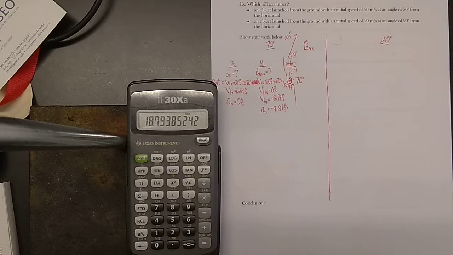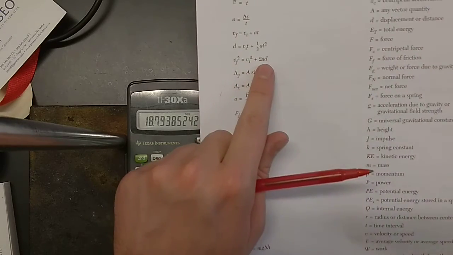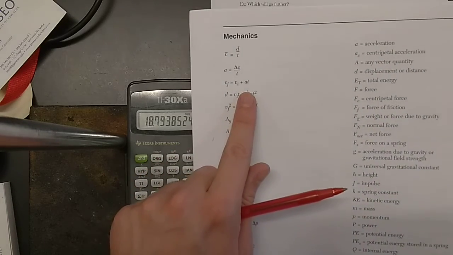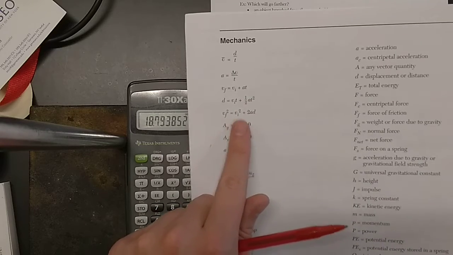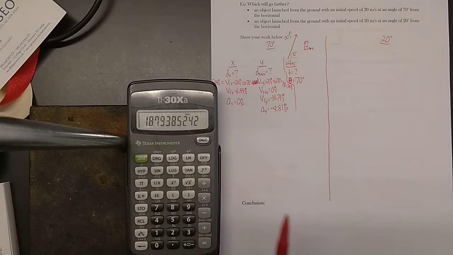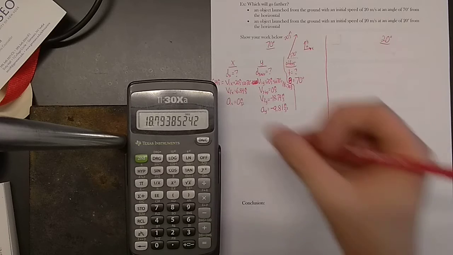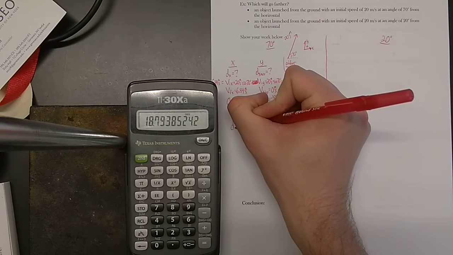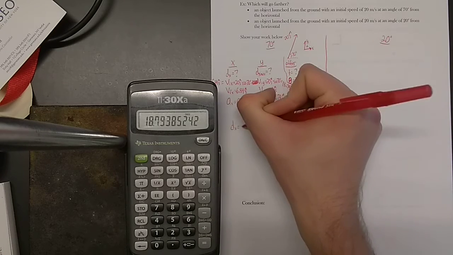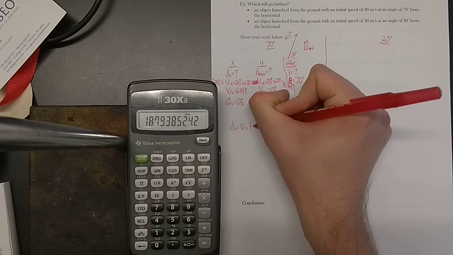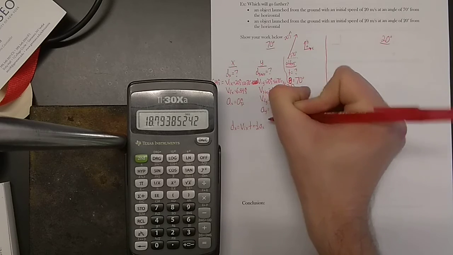Okay? So, I've got pretty much everything that I could want. I might as well just try solving for the distance in the x direction right now. I know that the acceleration is 0, all right? So that means I'm not going to use this equation or this equation because that'll just end up getting me Vf equals Vi, which is true in the x direction, but not useful. So I'm going to use this equation. dx equals Vix t plus 1/2 ax t squared.